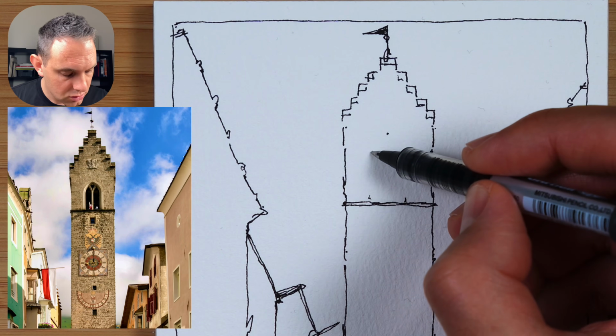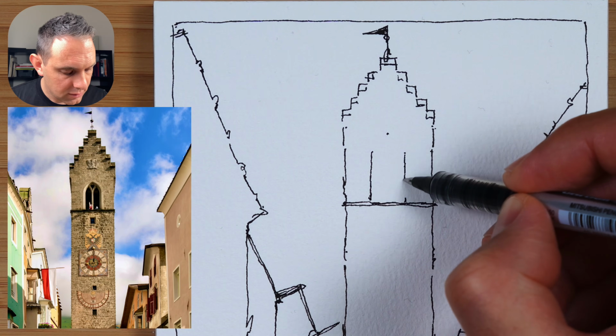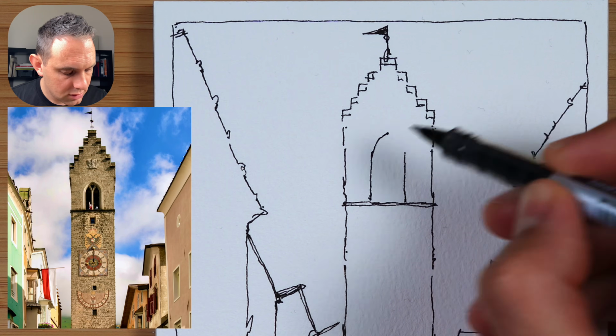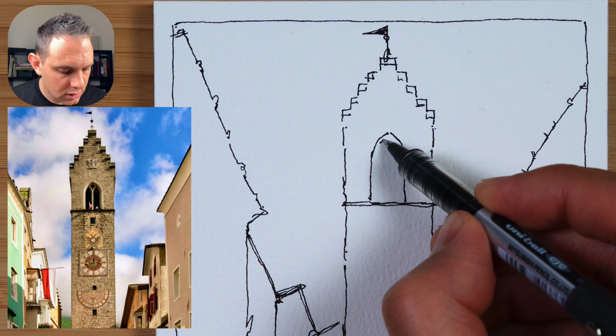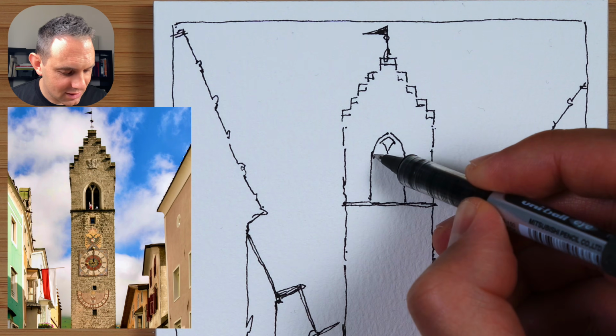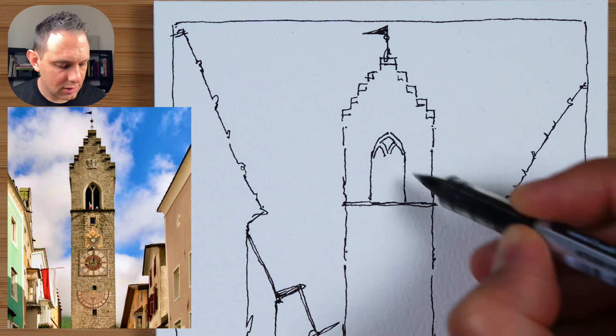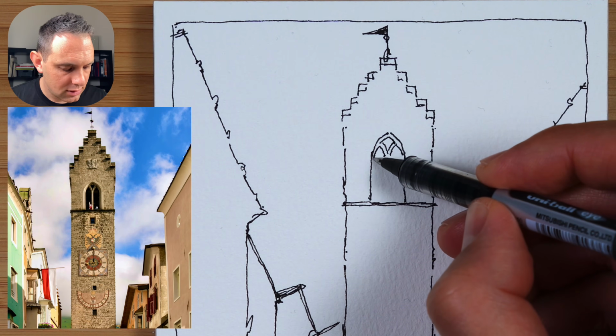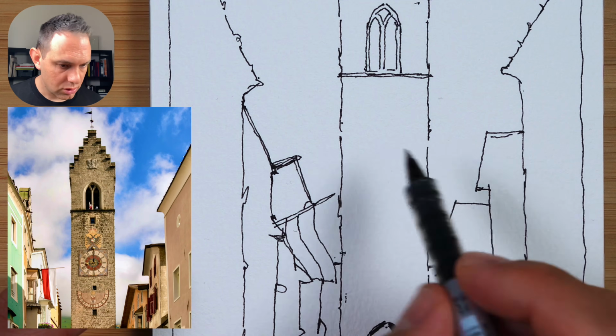Now we can draw those lines like this, and then up to that point. Then right in the middle here, let's draw that shape. I don't know what shape you call that. The other shapes here. That, and then come down. So now we're going to draw the clock.